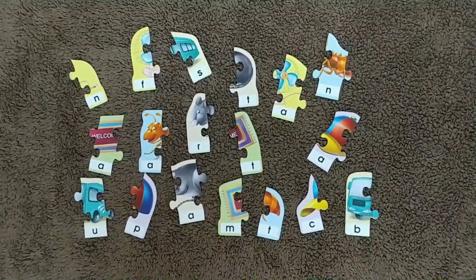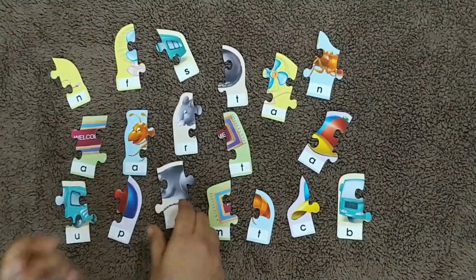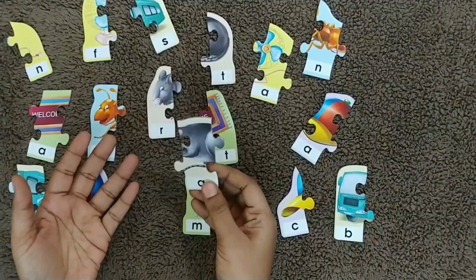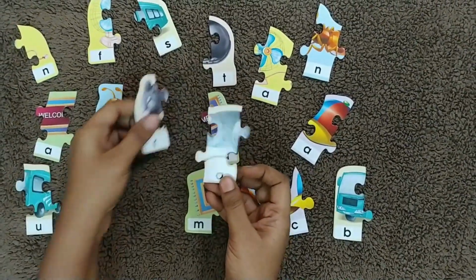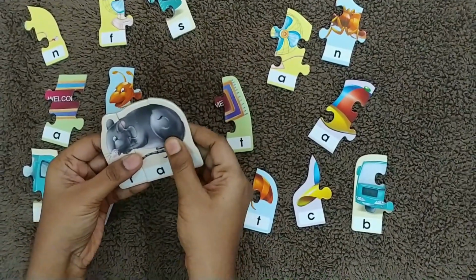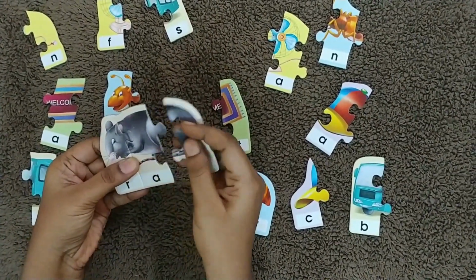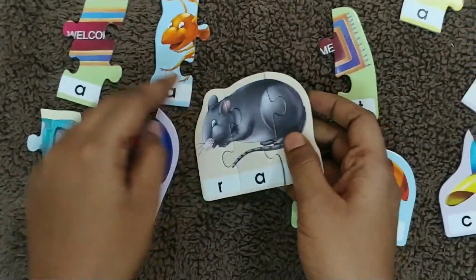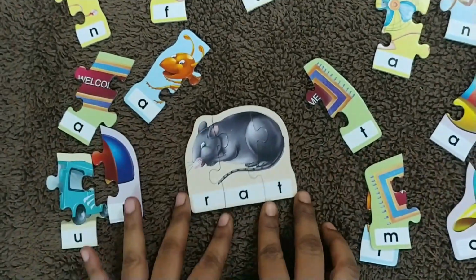You can also use some puzzles like this, where you have pictures in the puzzles. A 3-year-old can easily form the pictures without reading the word. They can do that for sure. And once they form the picture, then you can ask them to read it, blend it.